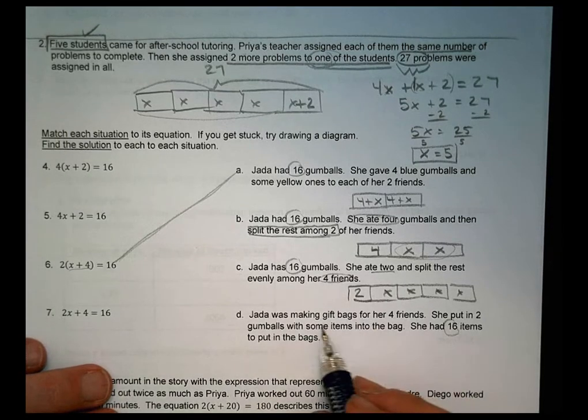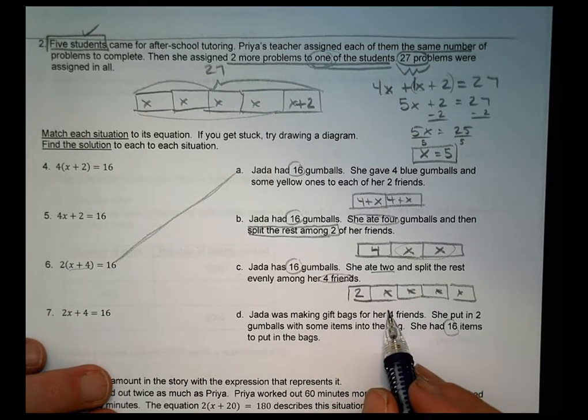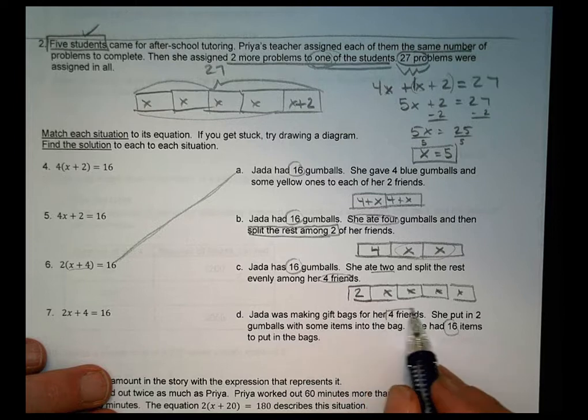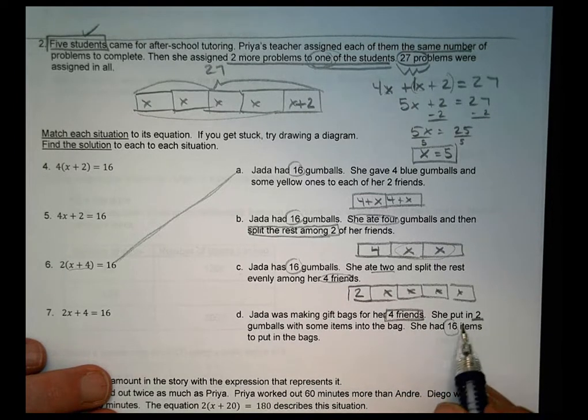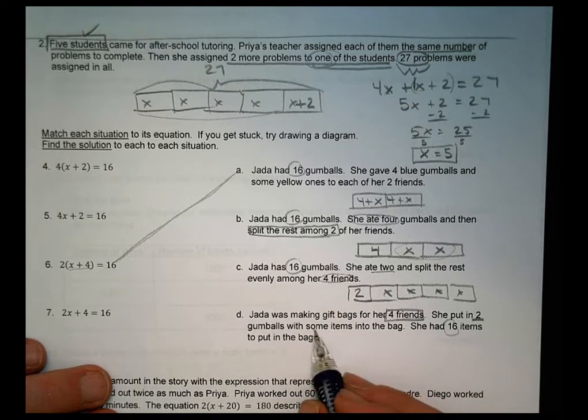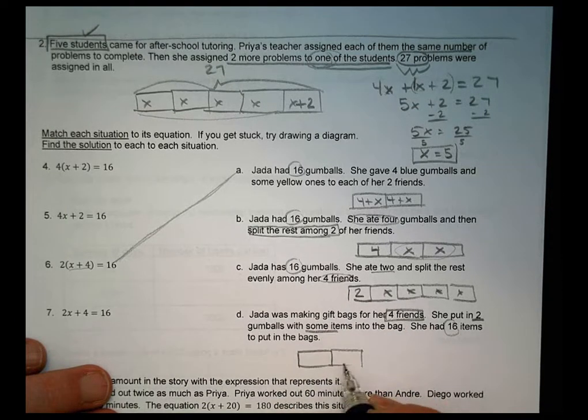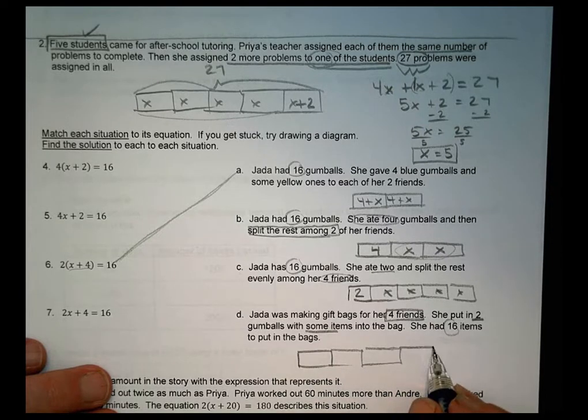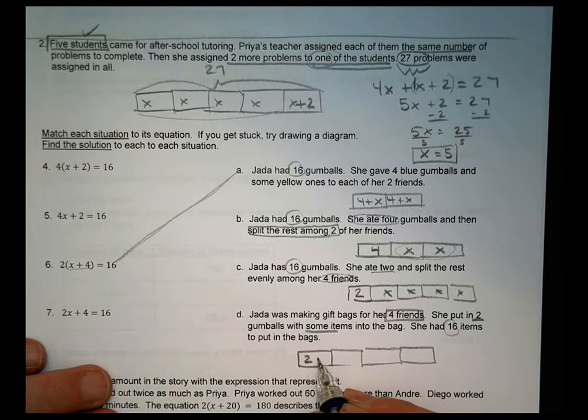And finally, Jada was making gift bags for her 4 friends. She put in 2 gumballs with some items in the bag. So we have 4 friends, 1, 2, 3, and 4. They have 2 with something else, 2 with something else, 2 with something else, and 2 with something else.